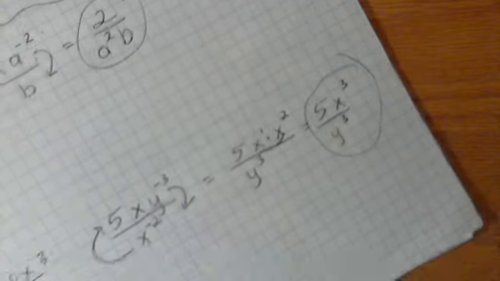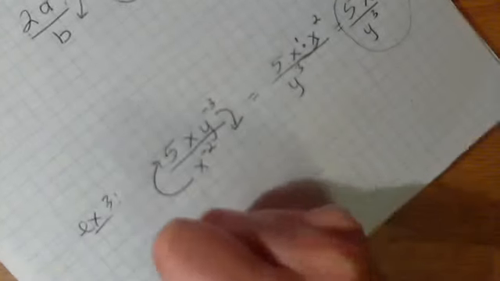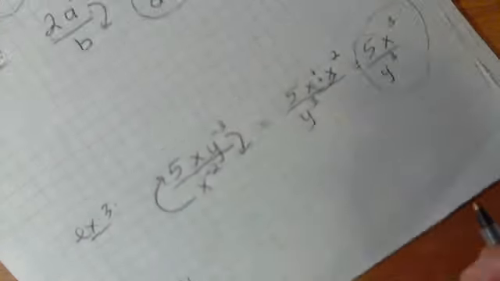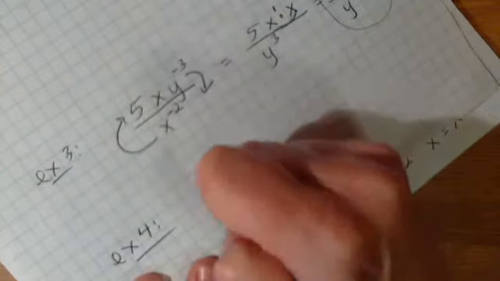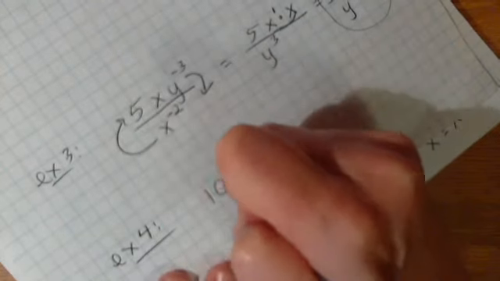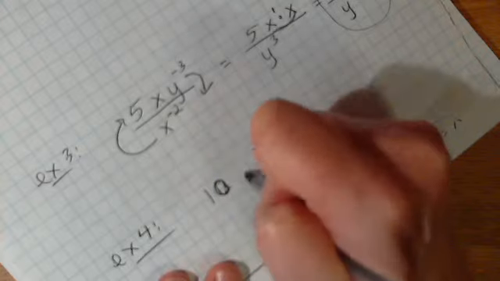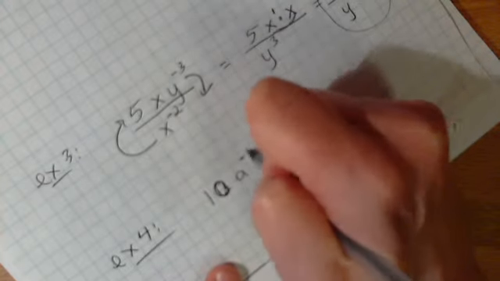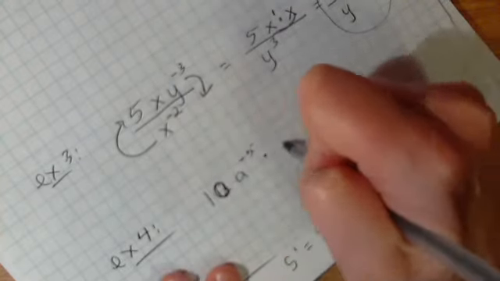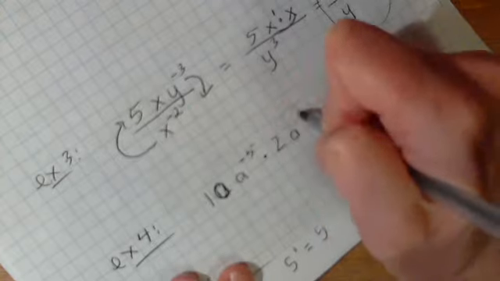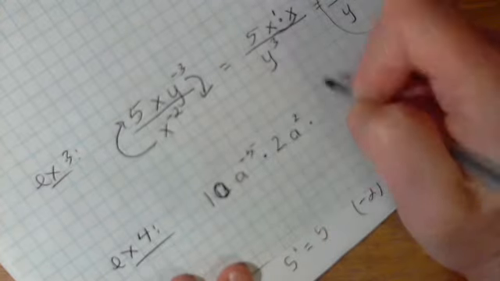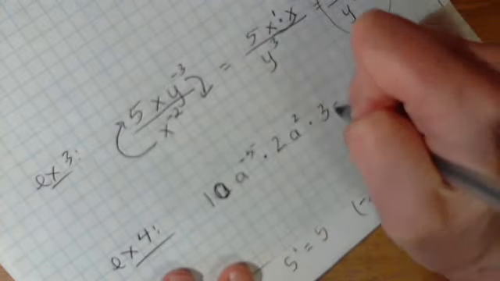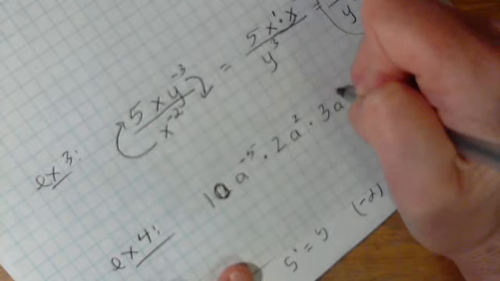One last example. This one's going to be really quick. What if I had something like this? 10a to the negative 5 times 2a squared times 3a to the third power.